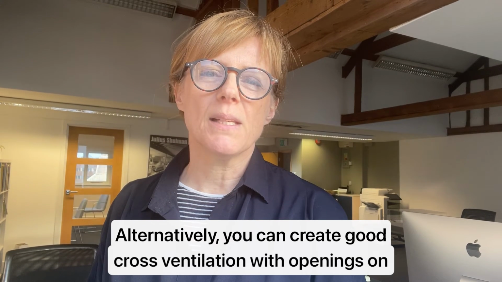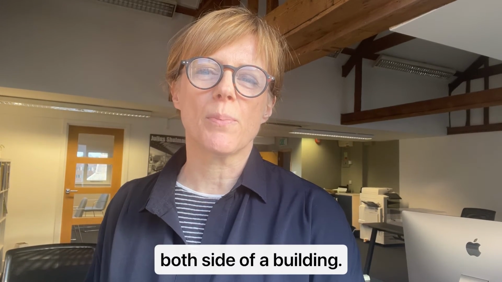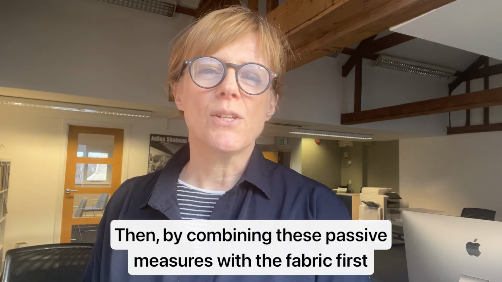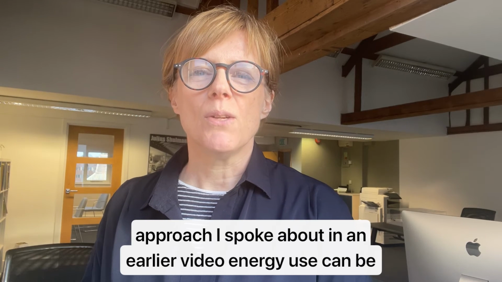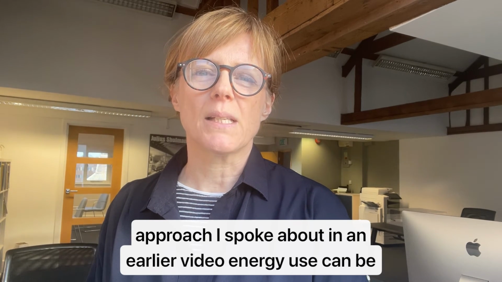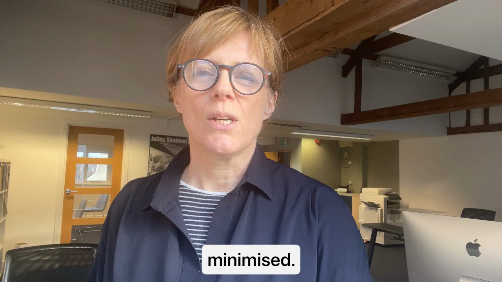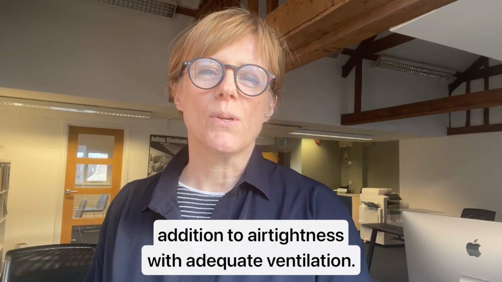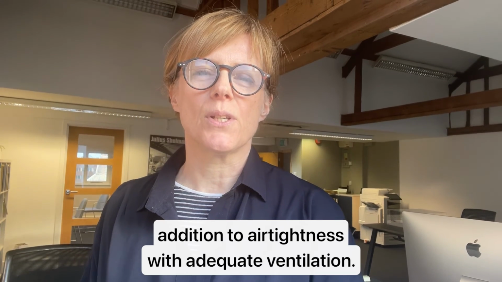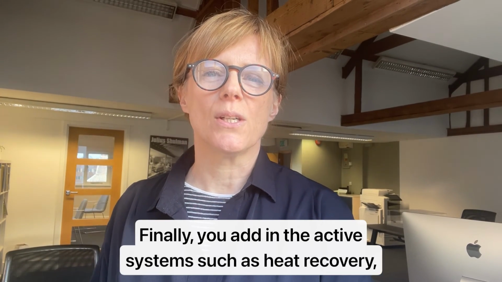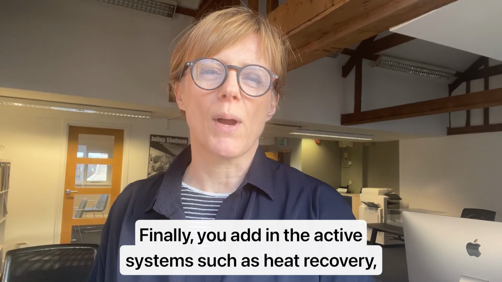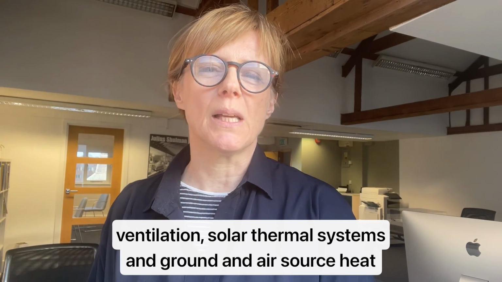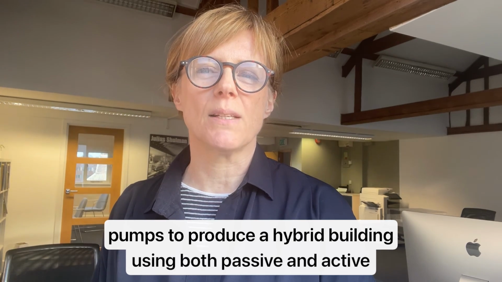Then, by combining these passive measures with the fabric first approach I spoke about in an earlier video, energy use can be minimised. You might look at high levels of thermal mass and insulation in addition to air tightness with adequate ventilation. Finally, you can add in the active systems such as heat recovery, ventilation, solar thermal systems and ground or air source heat pumps to produce a hybrid building that uses both passive and active systems.